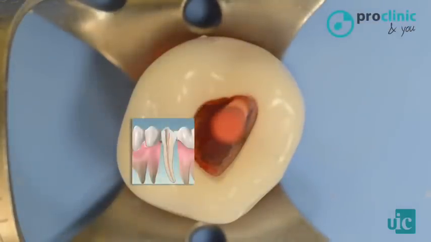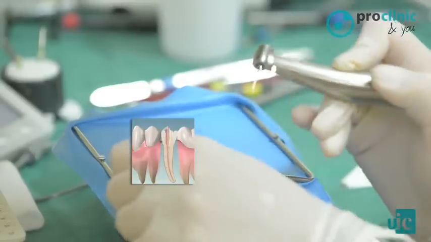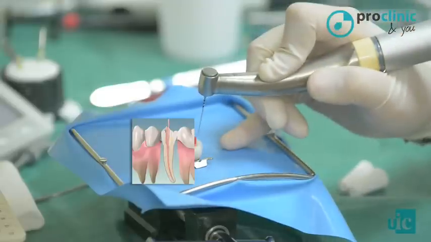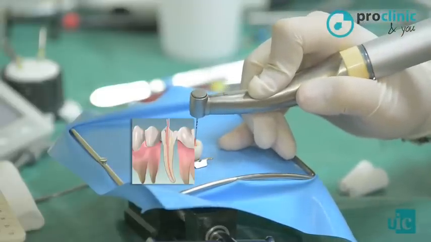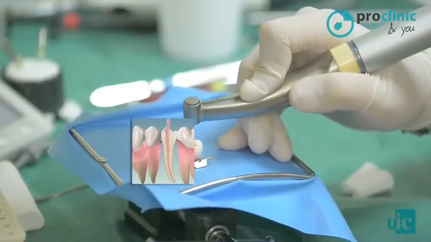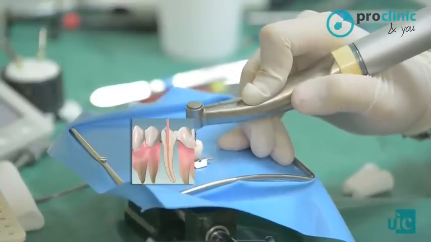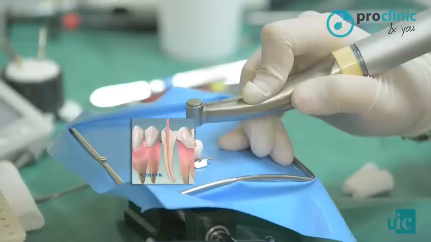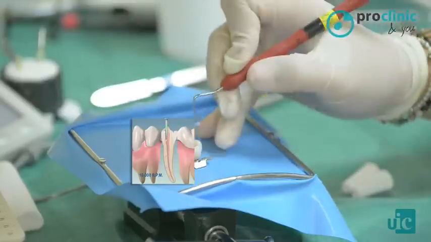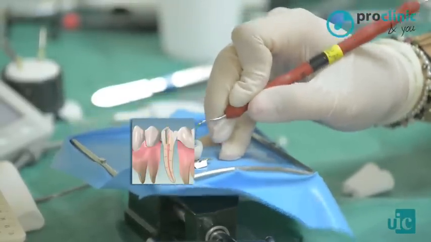Before introducing the gutta percha condenser, we are going to check that the rotation direction goes forwards. We introduce it doing apical pressure to help the gutta percha compaction, so that the gutta percha is compacted. Once the filling is made, we compact the gutta percha apically.